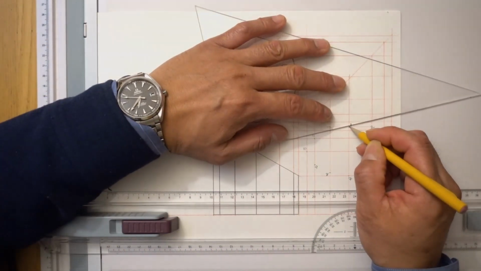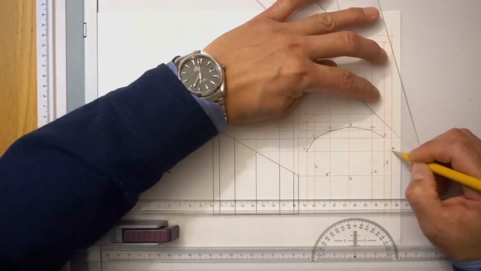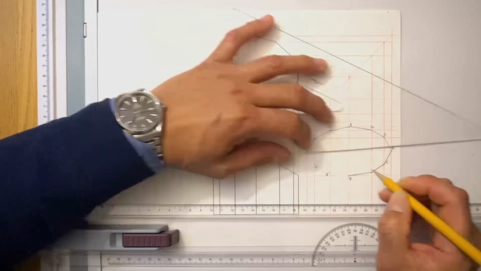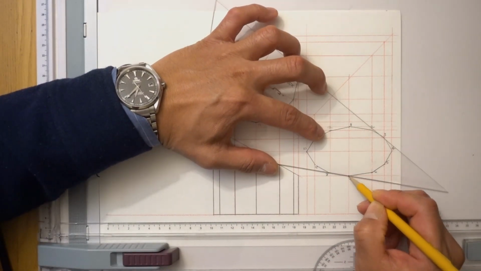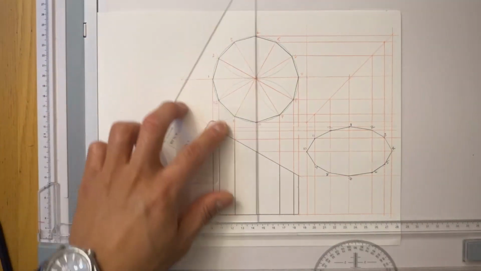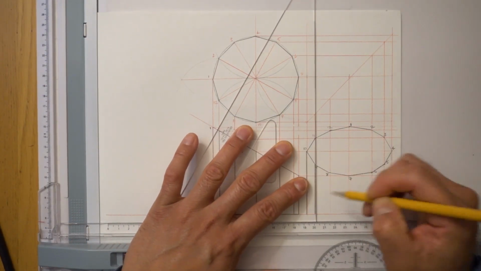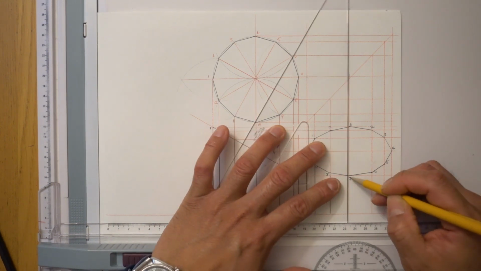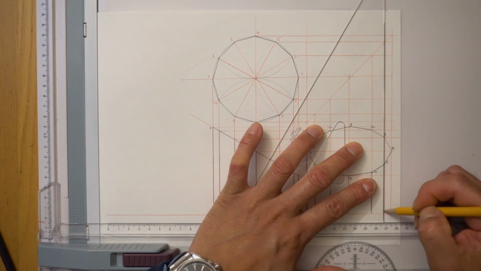So now right now, all I have to do is bring the vertical lines downwards to create our fluting effects, and there we go.